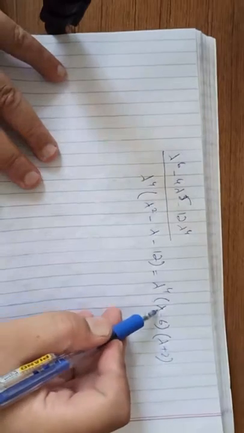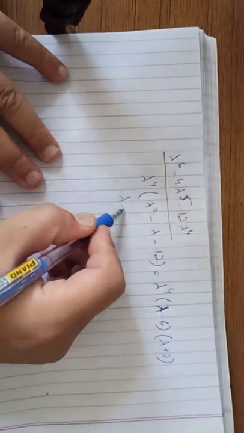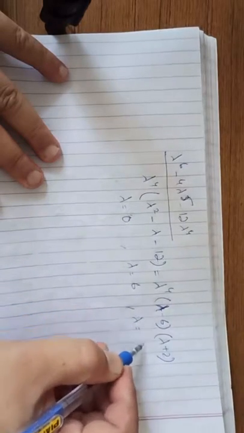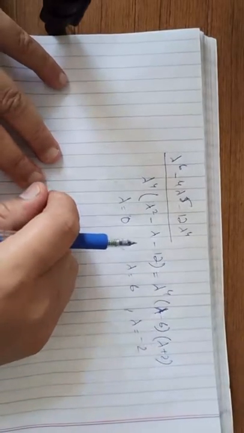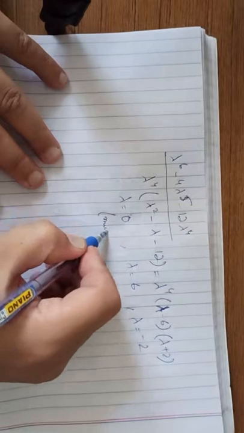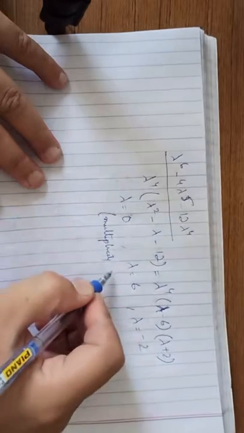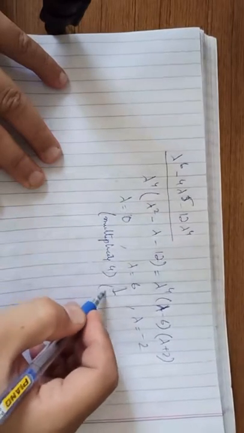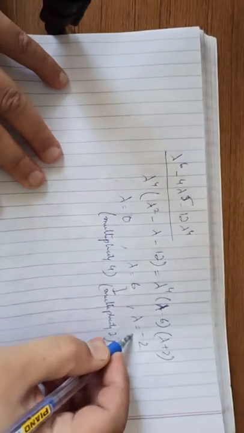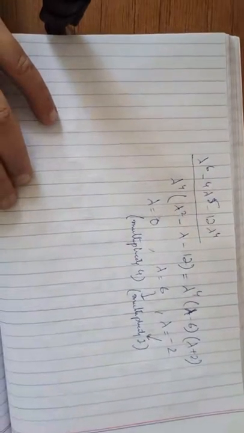So here we have the eigenvalues lambda equals 0, lambda equals 6, and lambda equals -2. Now because 0 is to the power 4, it has a multiplicity of 4. 6 has a multiplicity of 1, and similarly lambda equals -2 also has a multiplicity of 1.